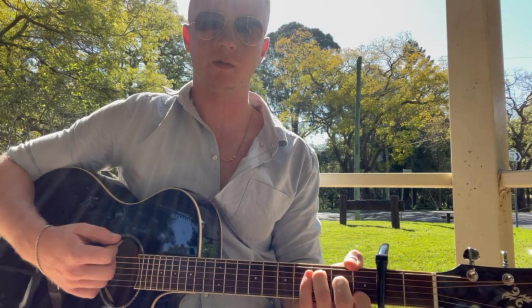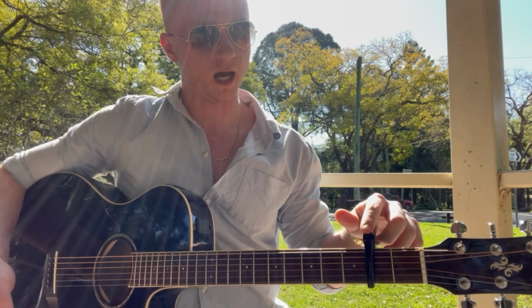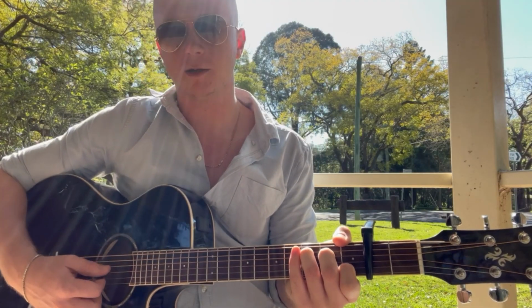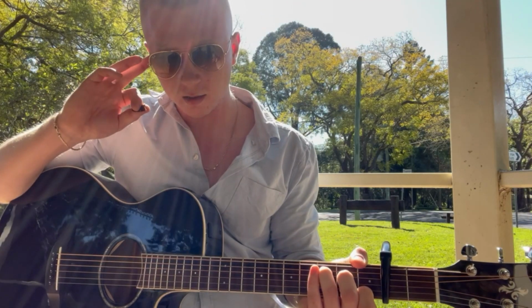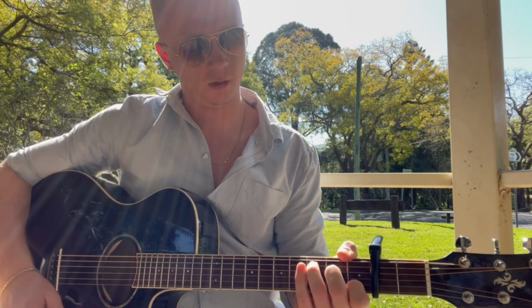Without a capo, this is a C chord, it sounds like a C, but because we've got a capo on the second fret, this chord is technically a D chord. To the ear, it's a D chord, because we've raised everything up by one whole step.